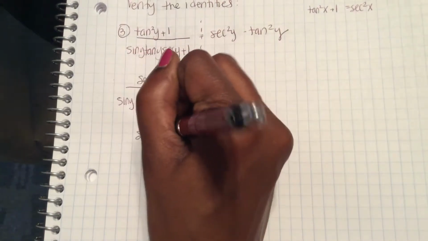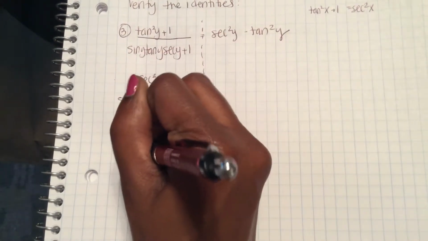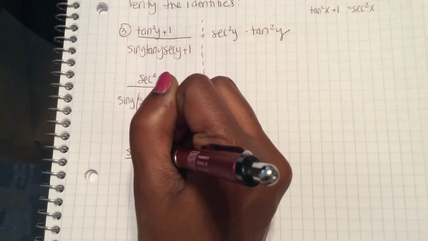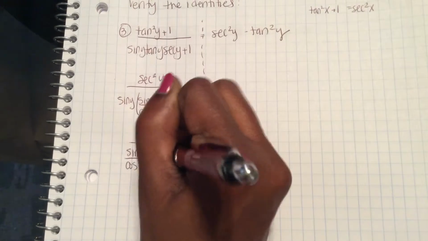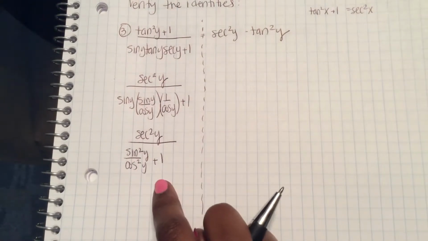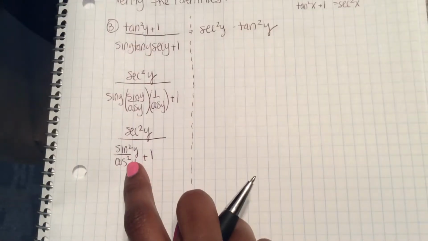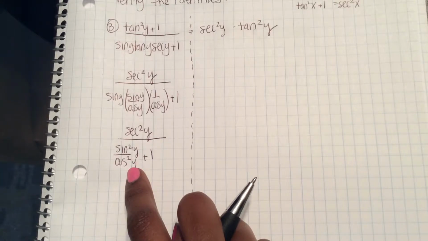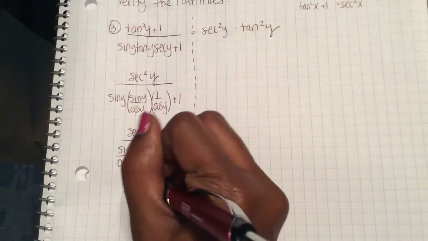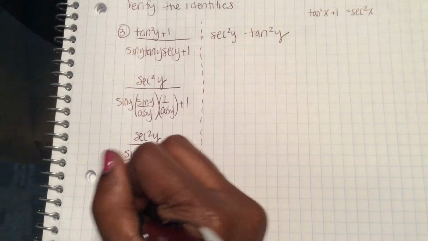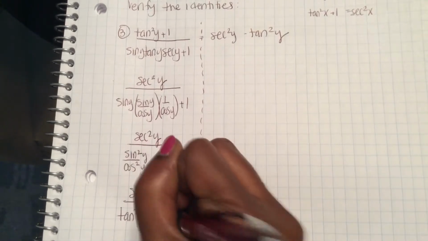So I have secant squared y over sine squared over cosine squared y plus 1. Well, sine squared over cosine squared is tangent squared. So I have secant squared y over tangent squared y plus 1.